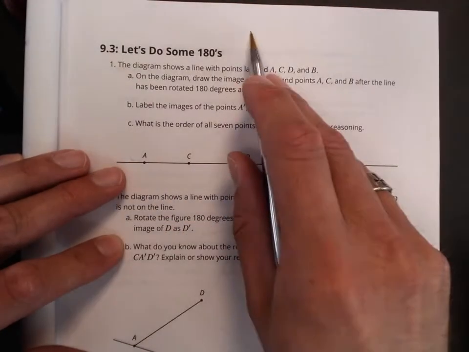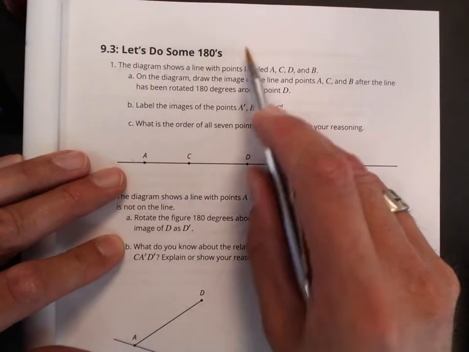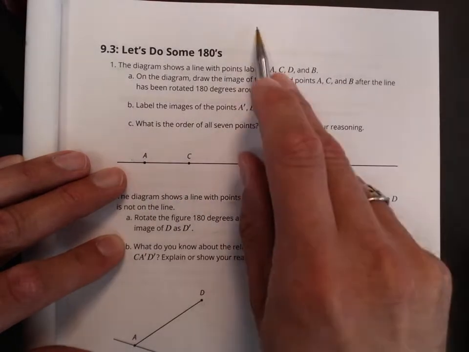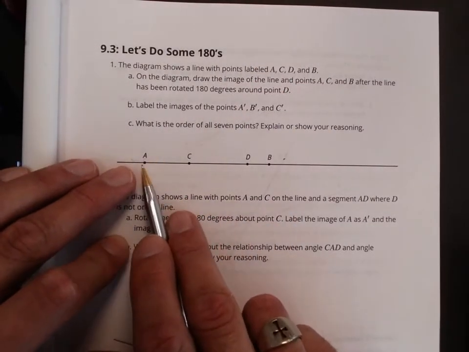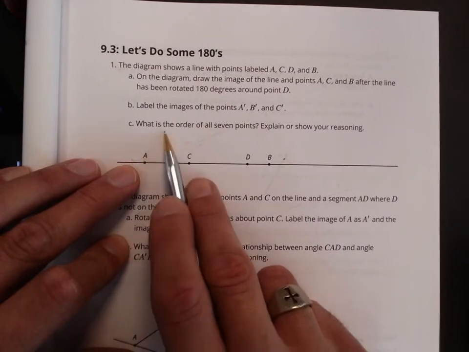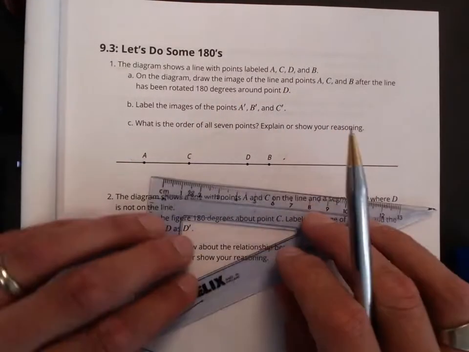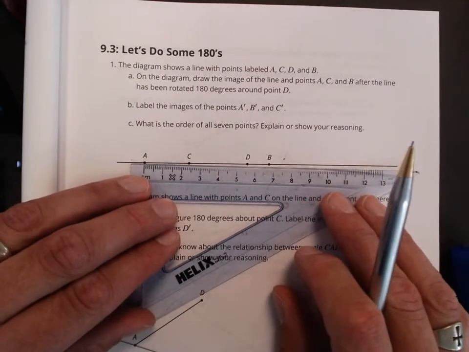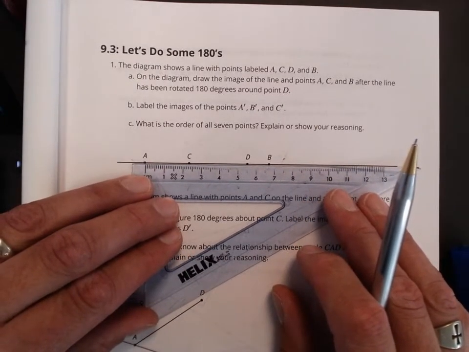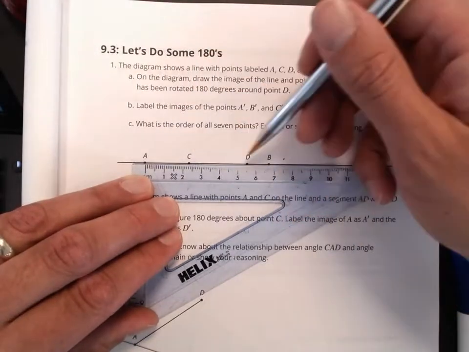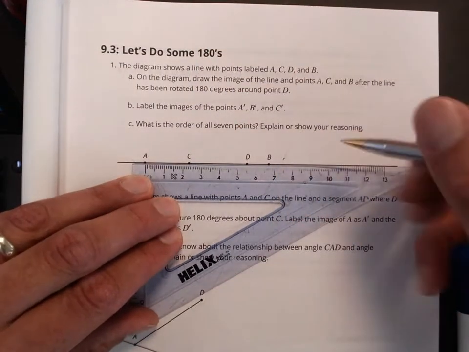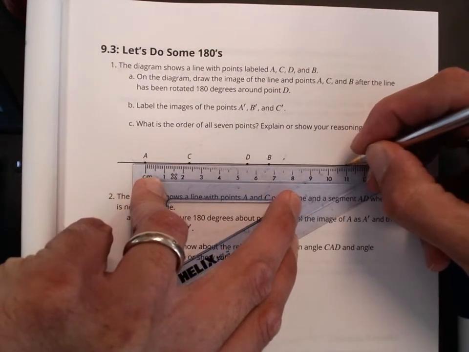90 degrees would be straight up, so that means A would come straight up here, right? 90 degrees would be here because that would be a 90-degree angle. 180 means that I'm taking this A and I'm moving it all the way over there, okay? Now, if we were doing this exactly perfect, which we should because this is a math class, you would want to move A, about 5.5, over here to 11. So A prime would be over here.